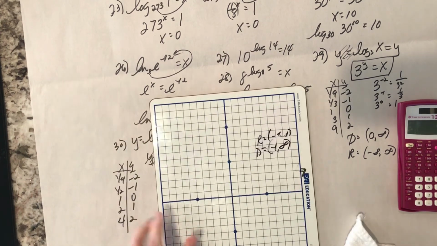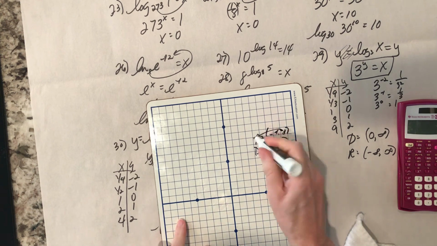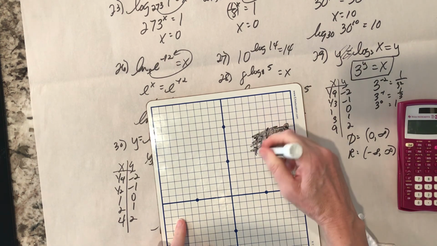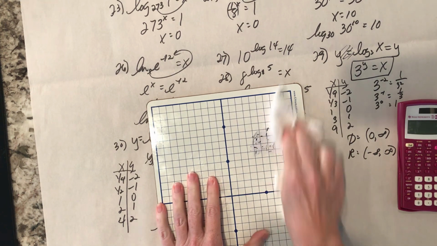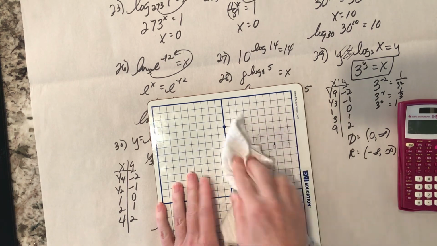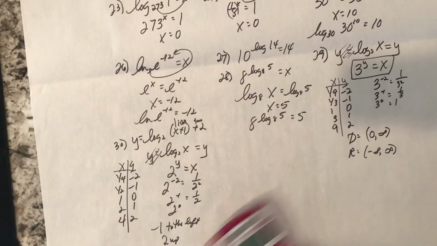Let me show off to you again. Doesn't matter what color I use. Let me mark all of this with an Expo marker, a whiteboard marker. And then while it's still wet, no, that didn't do so much good. I'll play with that when I'm done here. Okay, let's look at number 33.